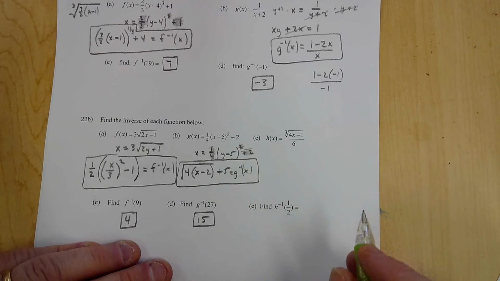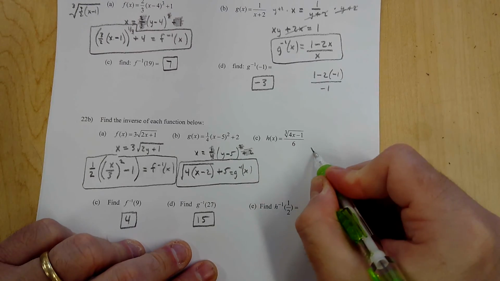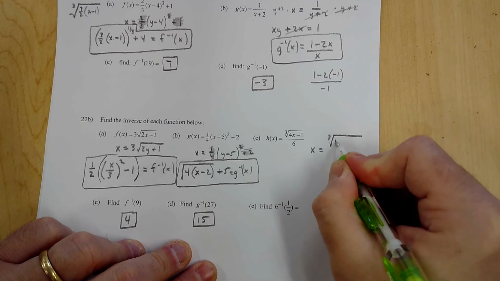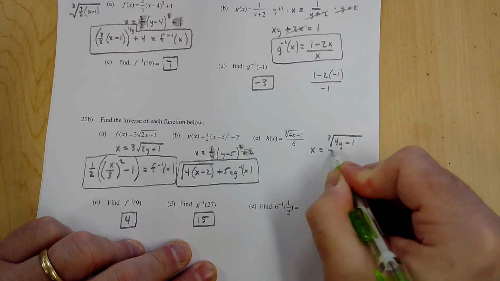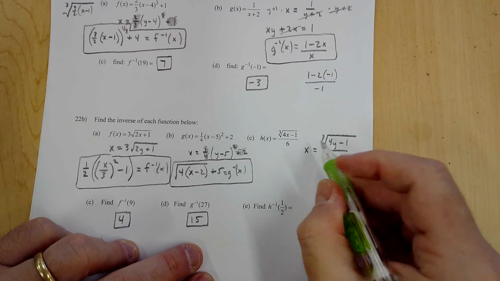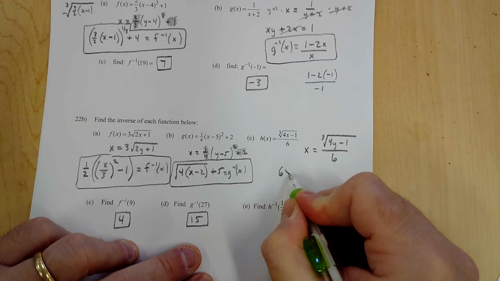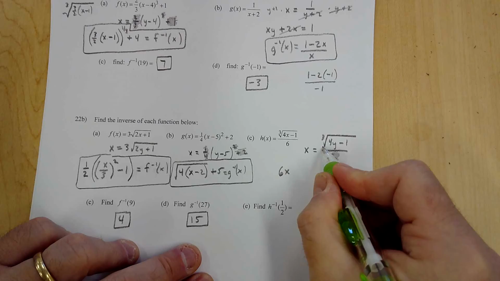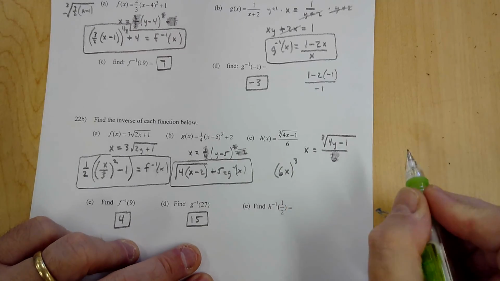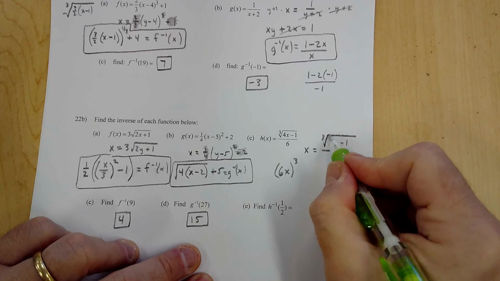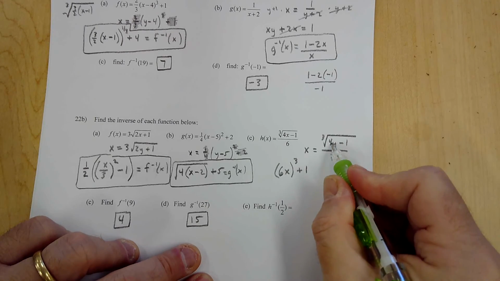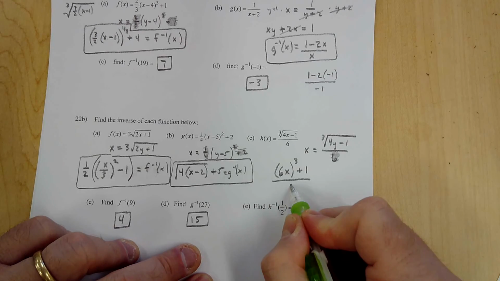All right. C. Let's widen out over here. X equals the cube root of 4y minus 1 on top of 6. All right, multiply both sides by 6. I see 6x. 6 is gone. Cancel the cube root. That would take cubing. Cube cancels out a cube root. And then that would be gone. Let's get rid of the -1 by adding 1. And the last step would be to divide by 4, which I can totally do.